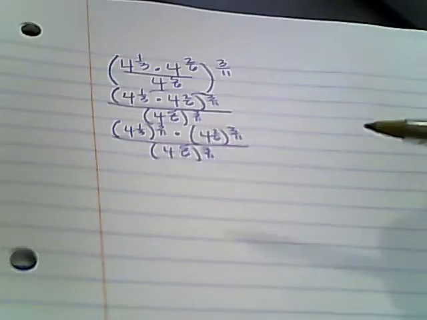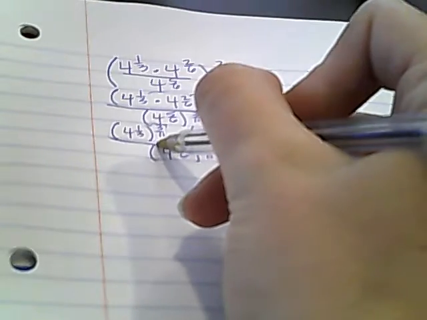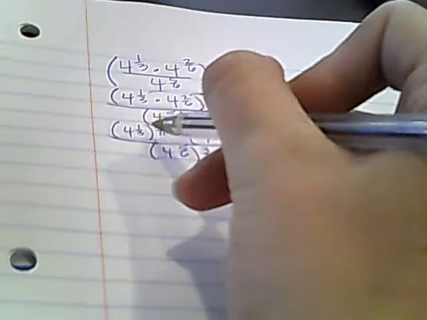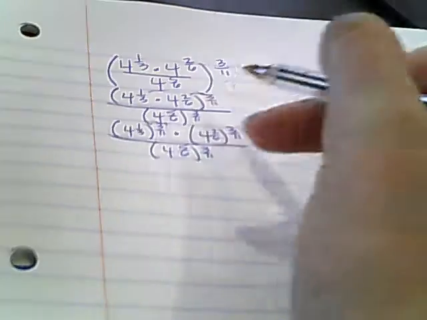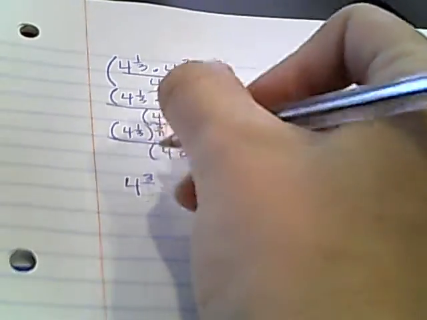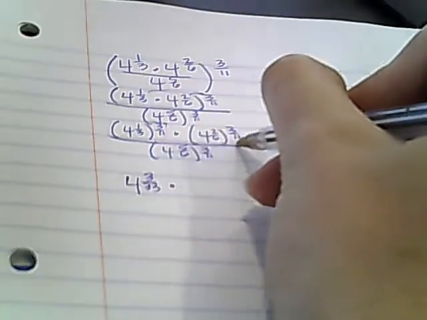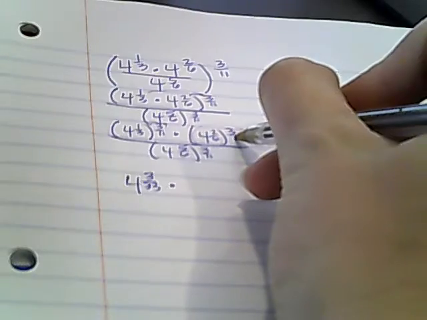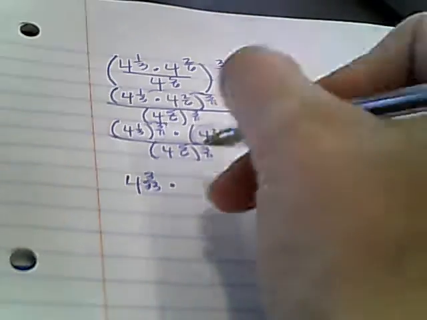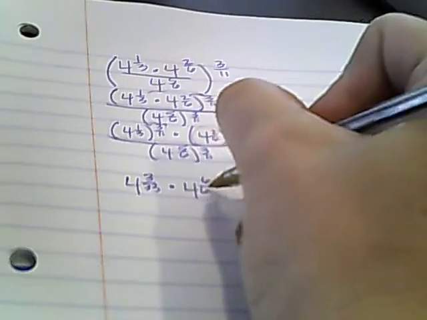So now I can start simplifying these individual exponent problems. If you just think of them each individually, it's a little bit easier. So right here, I have 4 to the 1/3 raised to the 3/11th. So I'm going to use the power raised to a power property, and I'm going to multiply these two fractions. So that gives me 4, and if I multiply the numerators here, I get a numerator of 3 and a denominator of 33. I'm going to do the same thing over here. I have a power raised to a power, so I'm going to multiply those two powers together. So I get 4 to the 6 over 66.